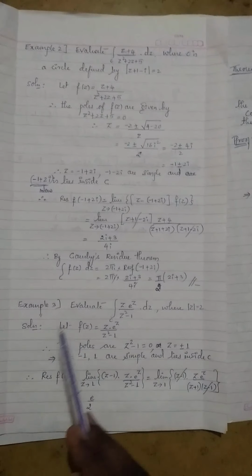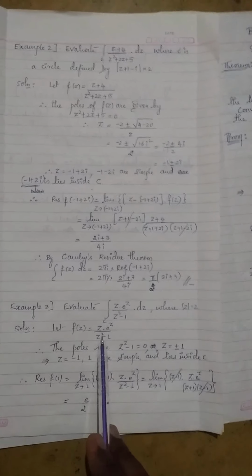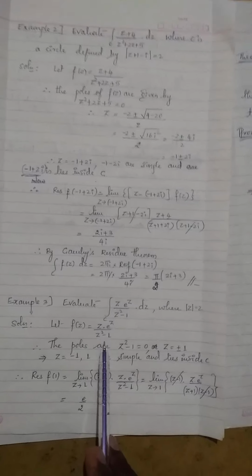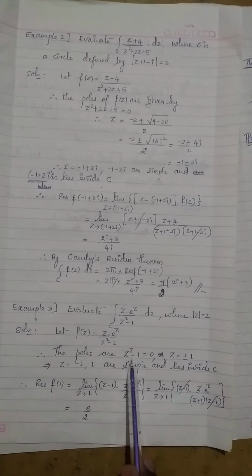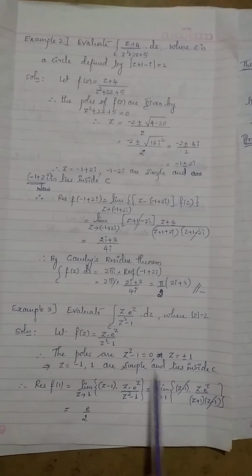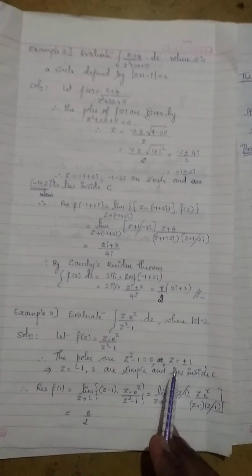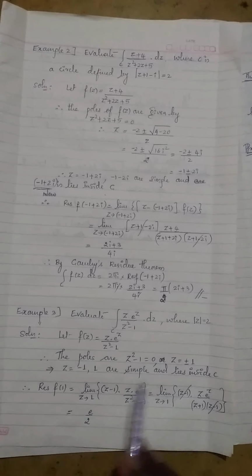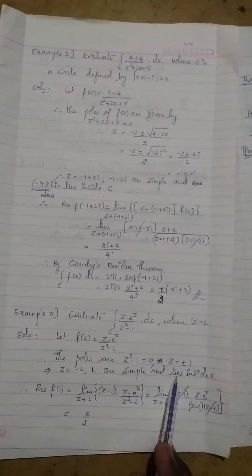Let us solve this problem. Let f of z be equal to z into e raised to z divided by z square minus 1. Therefore, the poles are where z square minus 1 is equal to 0. It means z is equal to plus or minus 1. So the poles minus 1 and 1 are simple and lie inside C.